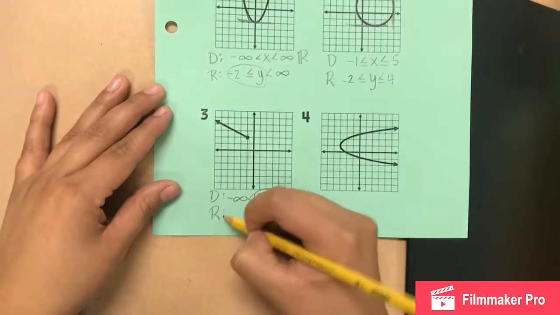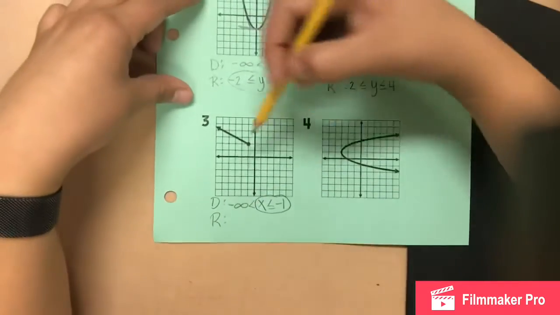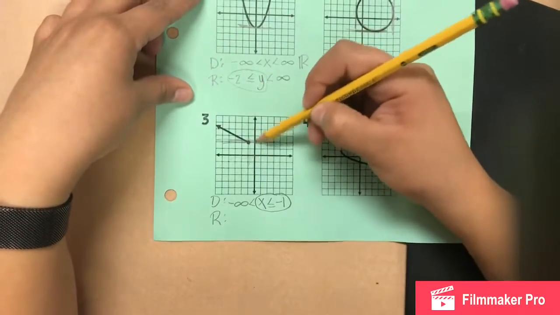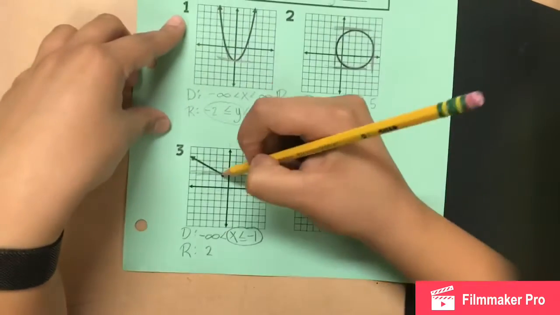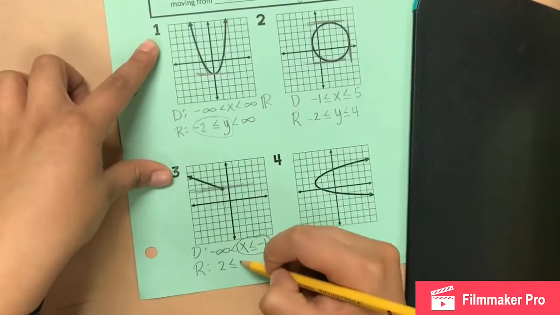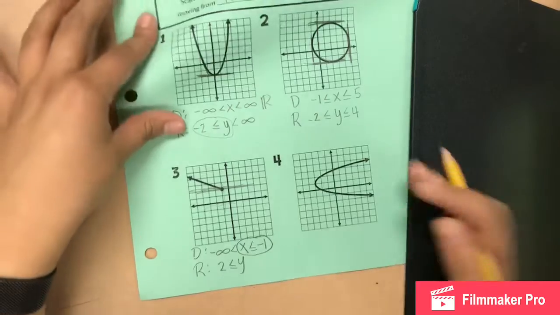The range, low to high, the lowest point it goes is right here. How low is this on the y-axis? Well, on the y-axis, that is +2. It is a closed circle, so that means it's going to be less than or equal to. We are talking about the range, which is your y values.